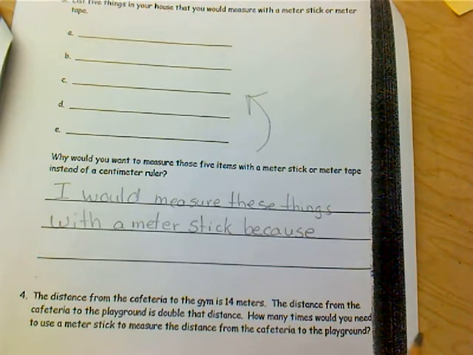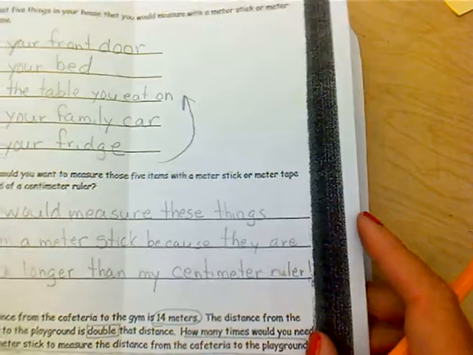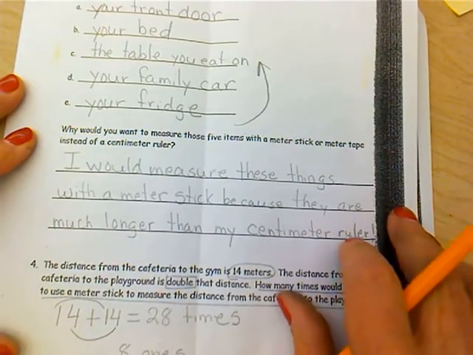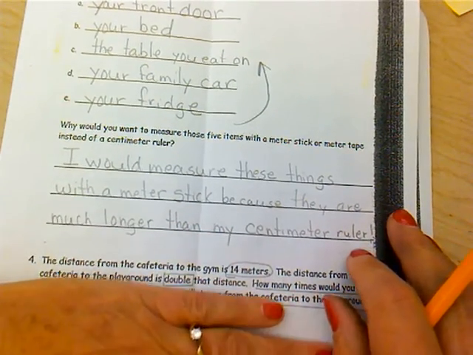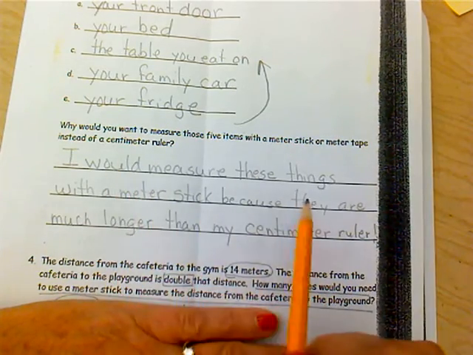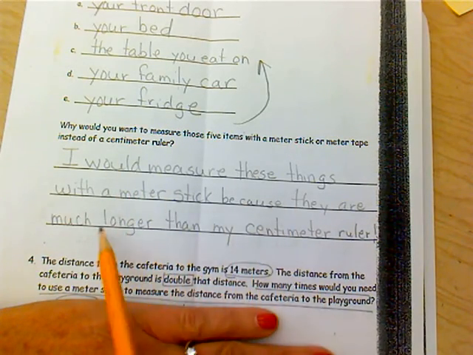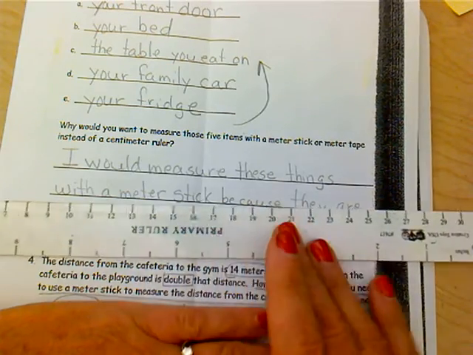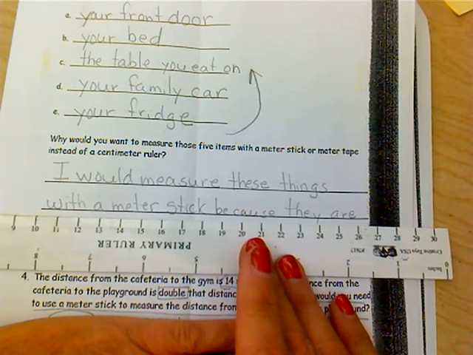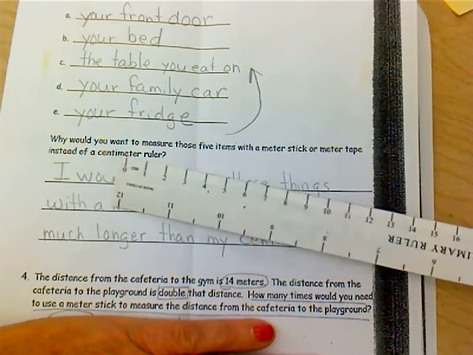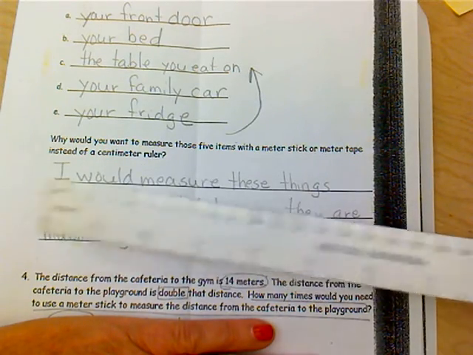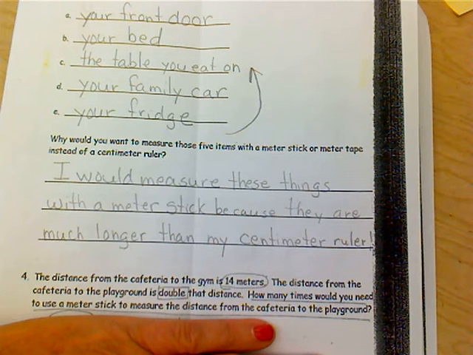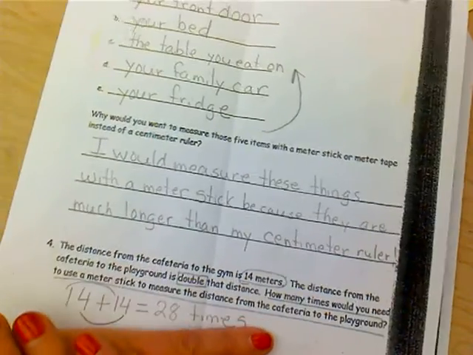Okay, are you back? All right, so let's take a look at least what I wrote. You might have written yours a little bit different, but we'll take a look at it anyway. I would measure these things with a meter stick because they are much longer than my centimeter ruler. If I had used this centimeter ruler to measure my front door and my bed and the table that I eat on, I would be having to put this end to end over and over and over again. And that would just take too much time. It is actually much faster to do it with a measuring tape or with a meter stick.